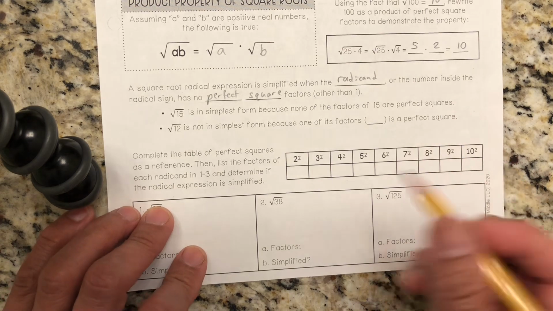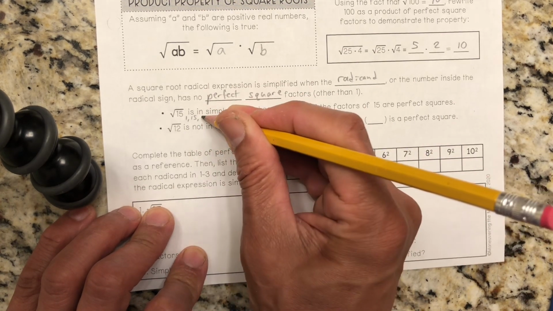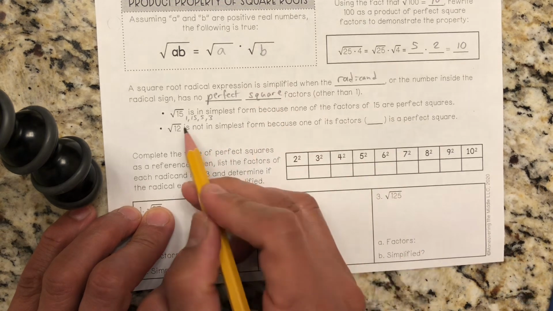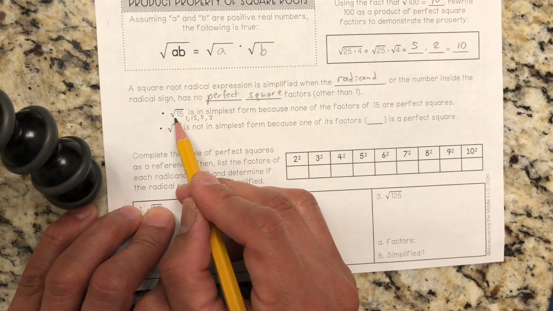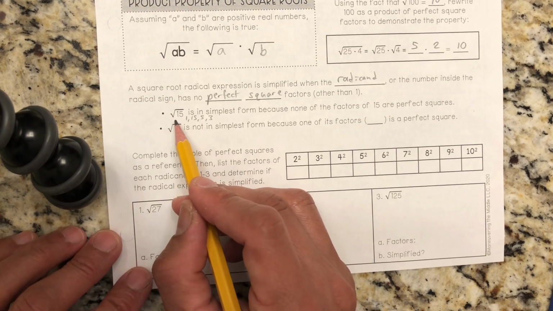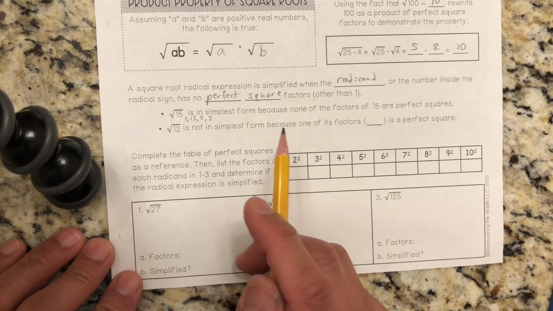So think about the factors of 15. I'll just write them down here. We got 1, 15, 5, and 3. Are any of these four numbers perfect squares? None of them are. Therefore, we can't break this down anymore. This is already simplified. The square root of 15, that's as much as we can simplify it.